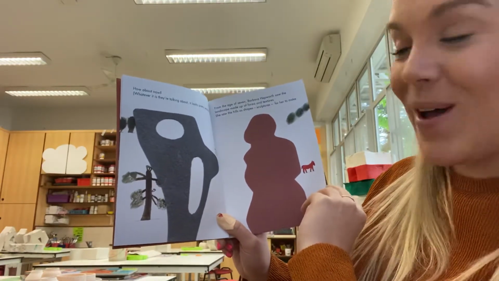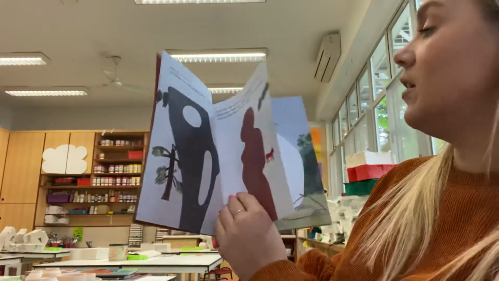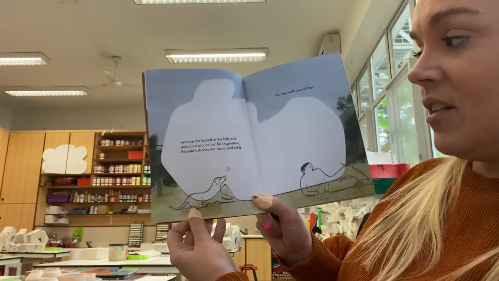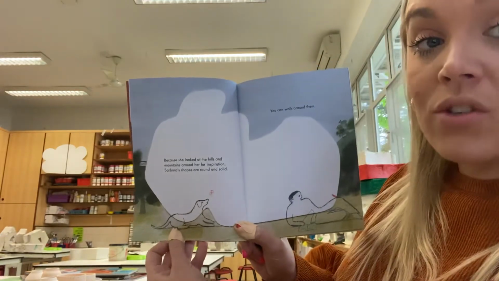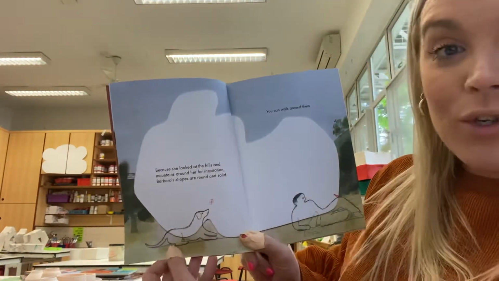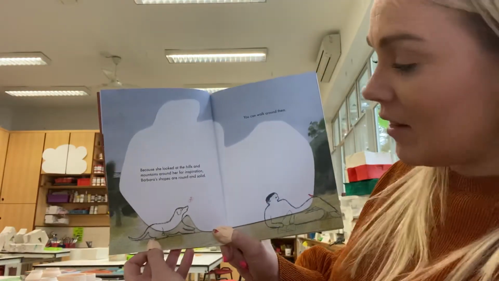From the age of 7, Barbara Hepworth saw the landscape, made up of forms and textures. There's our elements of art again. She saw the hills as shapes, sculptures for her to make. Because she looked at the hills and the mountains around her for inspiration, Barbara's shapes are round and solid. Remember these words, because when we ask you to make your sculpture, you're going to need to use her as your inspiration. You can walk around them.